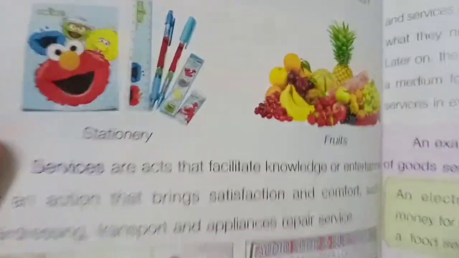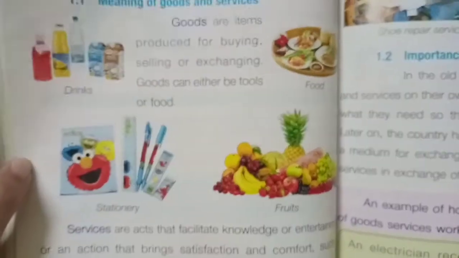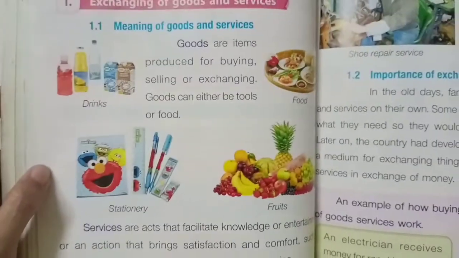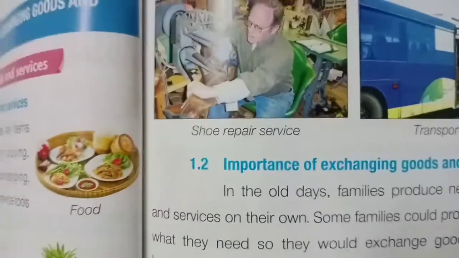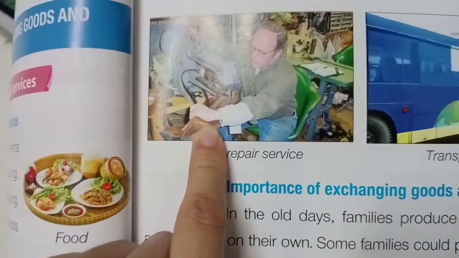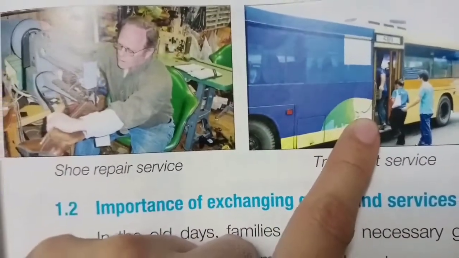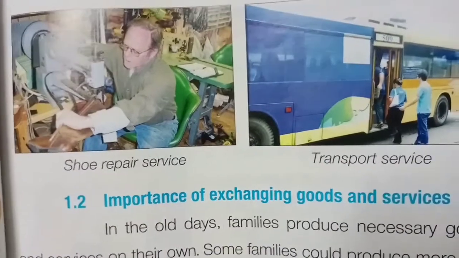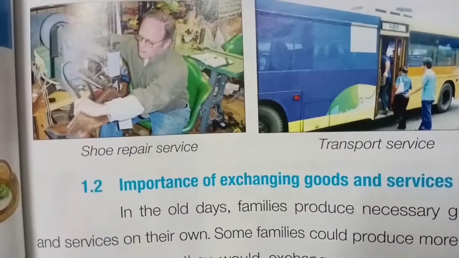Okay, that's called services. So services and goods. I already have it in the video. Okay. So we have here shoe repair. If somebody is going to repair your shoes, that's also called service. Transportation like bus or taxi or van, if you go to Bangkok, that is also called service, transport service.